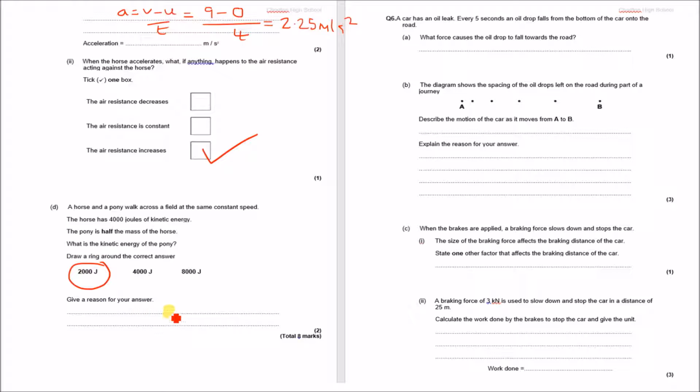Why is that? Because KE is equal to half times mass times velocity squared. So if we halve the mass, if this goes down by half, then this one has to go down by half because they are proportional to each other. Okay, if you tried out some numbers, you'd be able to work that out. So if you're not certain why, just use some numbers for 2,000 joules and you'll be able to see the reason for that.